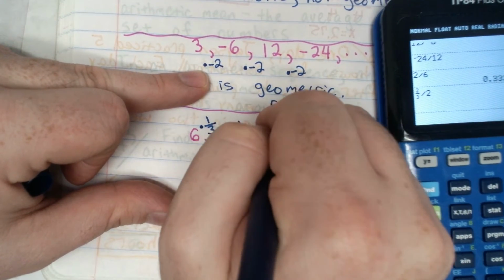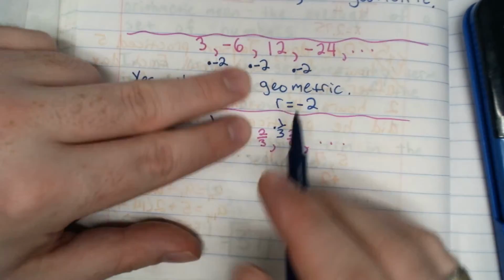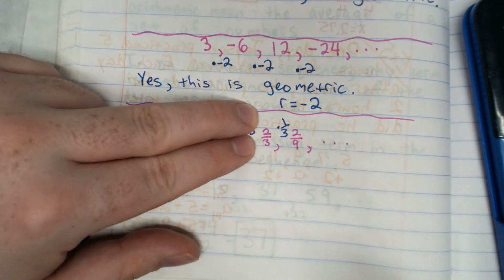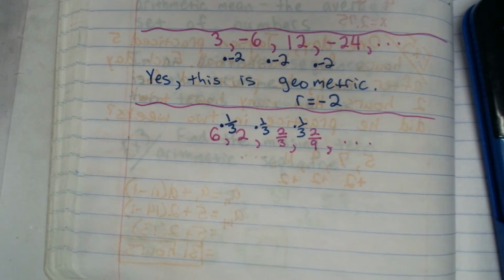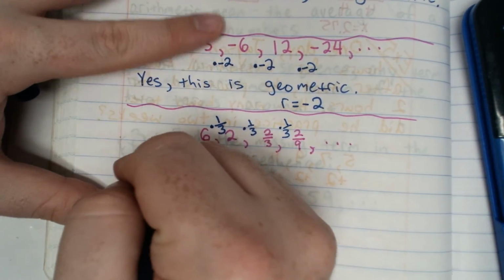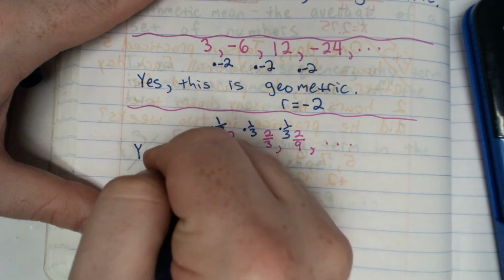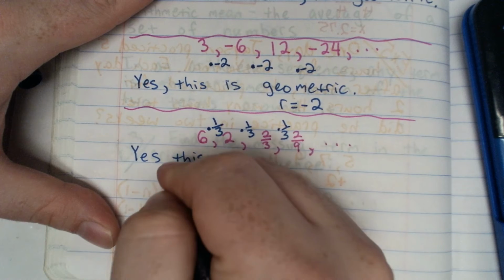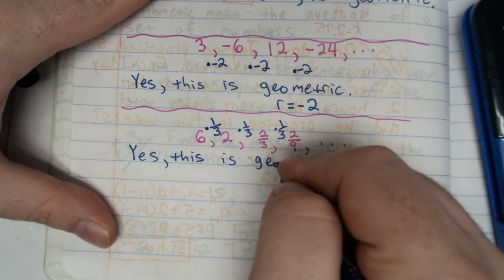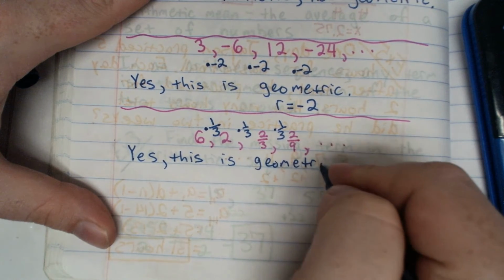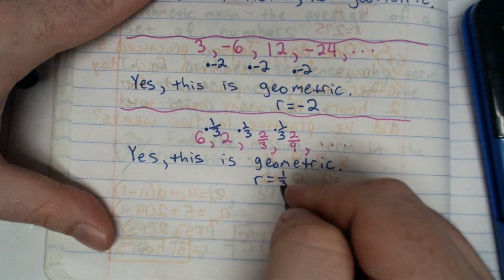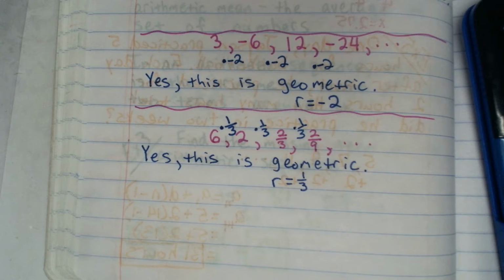And if you keep following this pattern, you may also notice you're multiplying fractions straight across. 2 times 1 is 2, 3 times 3 is 9. So that would continue this. So again, yes, this is geometric, because we have a ratio of 1/3. So let's continue.